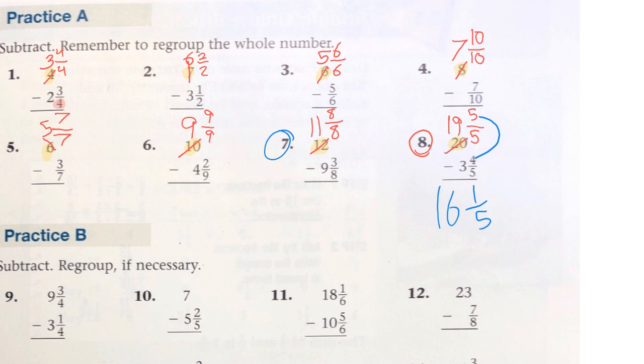Well, we did number 7. This would become 5/8 and the whole number 2. And if we wanted to do one more, we have number 6. We have 9 take away 2 gives us 7/9. 4 take away from 9 is 5.